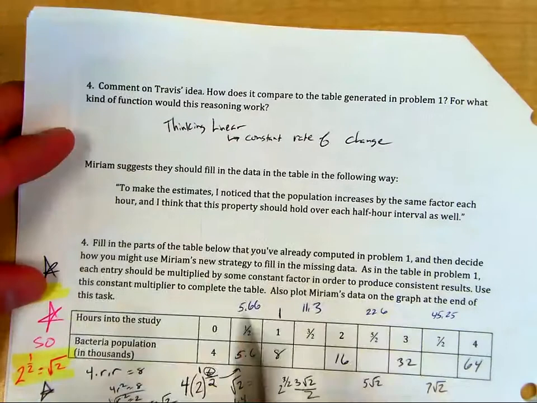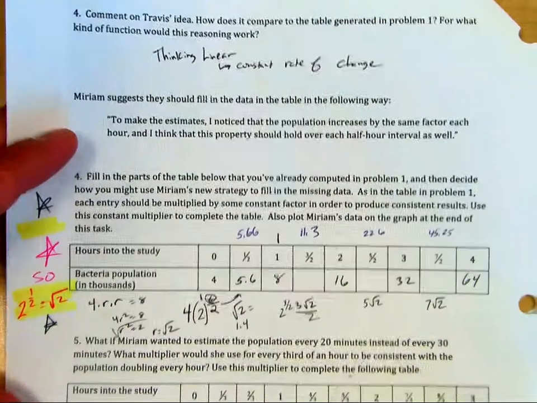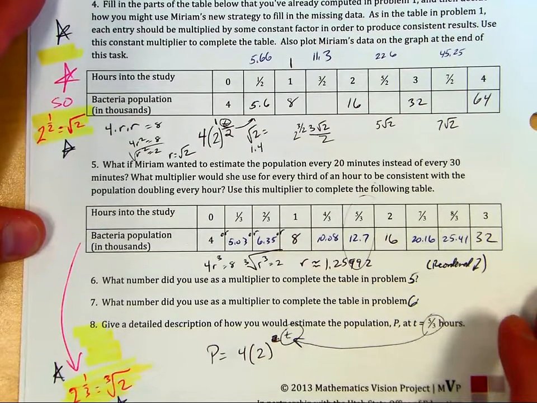Okay, so let's go over here. That's more of a linear thinking. That's more of a constant rate of change. I'm thinking this is not linear. So here's the table and the stuff to talk about on the second part of the task here.